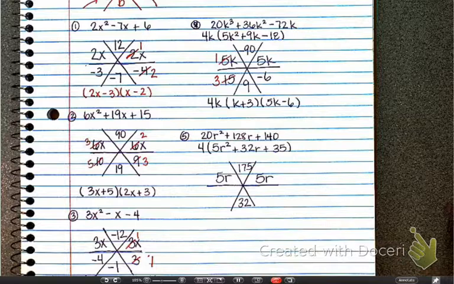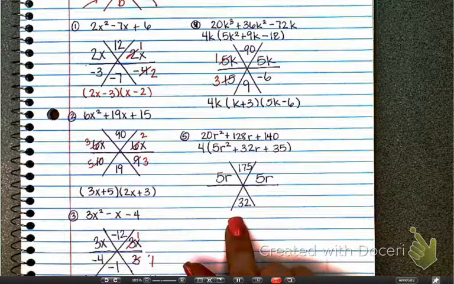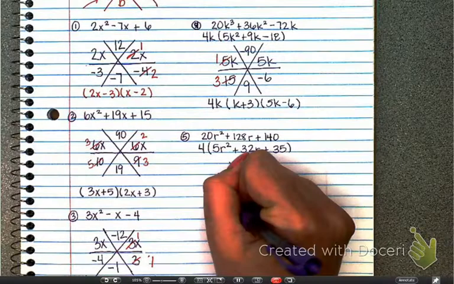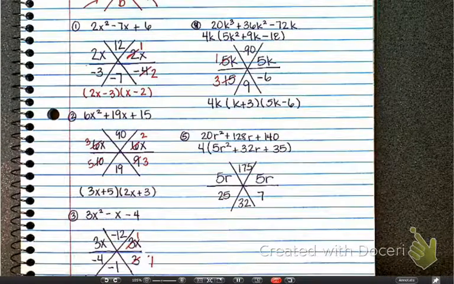Can I add 35 and 5 to get 32? Nope, so I'm going to keep going. 175 divided by 6 doesn't work. Divided by 7 is 25. Can I add 25 and 7 to get 32? Yep, and both of them are going to be positive. So start at 2 and work your way up. If you start just plugging in random numbers, it might take you a while to get there, and then you get frustrated and stop.